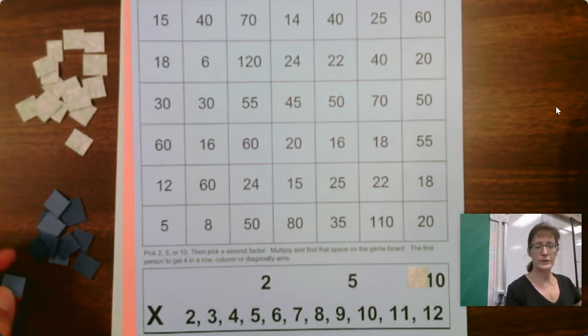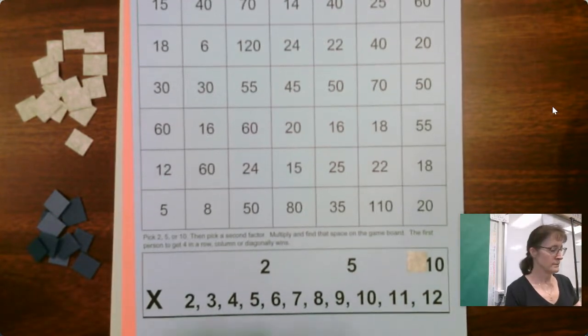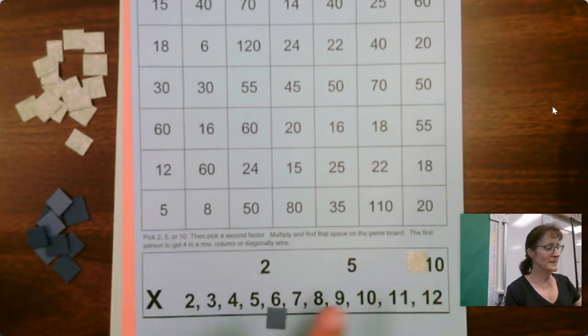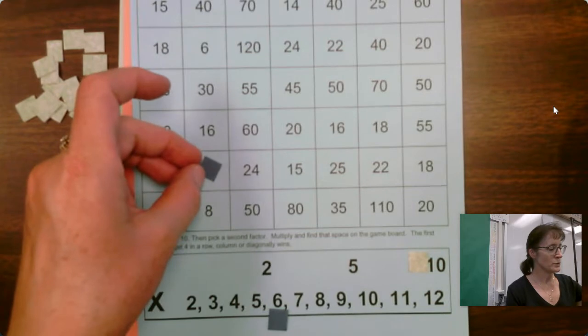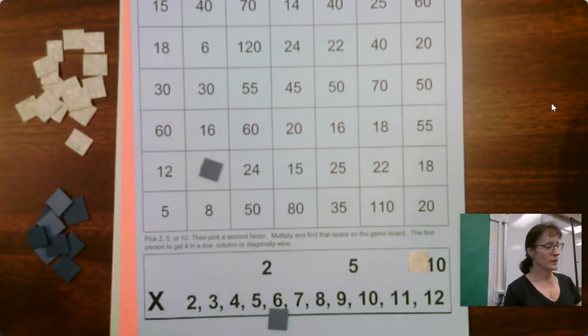And now it's the blue player's turn. The blue player chooses, for the sake of argument, the 6. Since the blue player picked the second factor, that person goes first. So 10 times 6 is 60, so the blue player claims that spot on the board. Now it's green's turn.